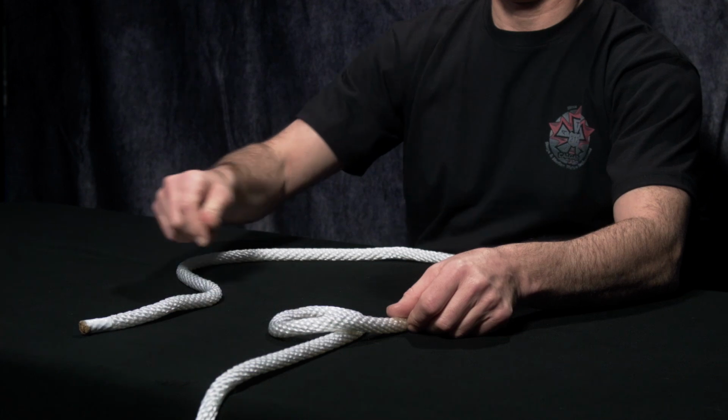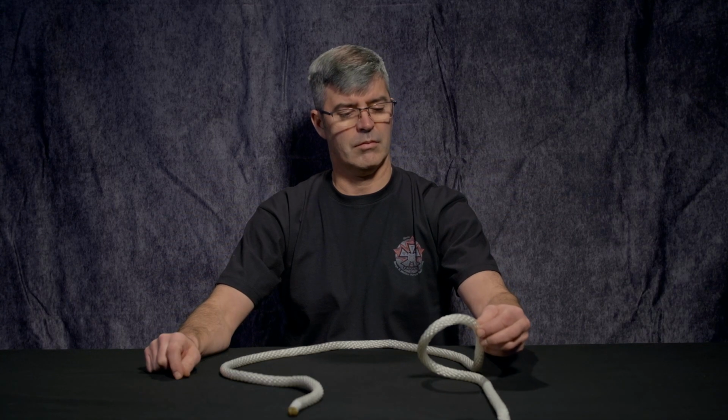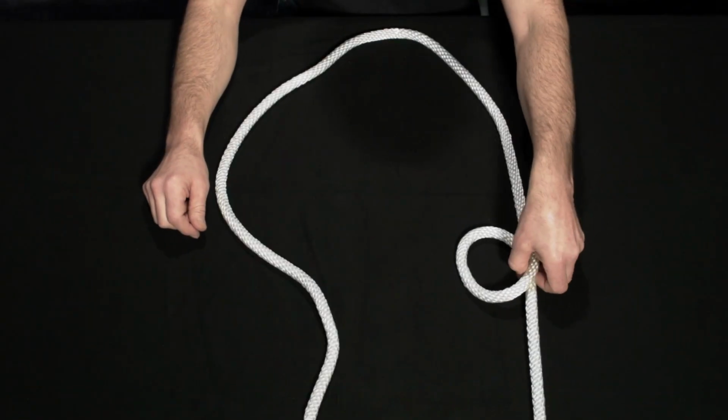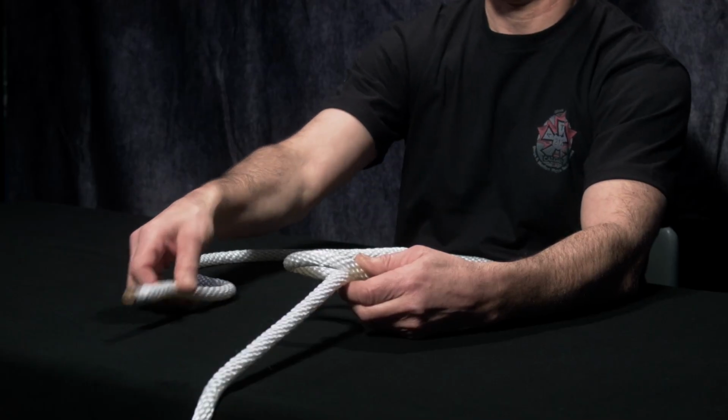Because the bowline is an asymmetrical knot, it is important to pay attention to how the rope is crossed when you make the loop. Hold the loop at the cross with your left hand. This will help you control the rope as you tie the knot. The tail of the rope is the rabbit.